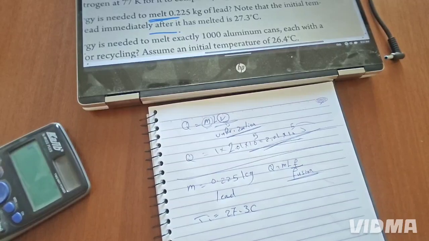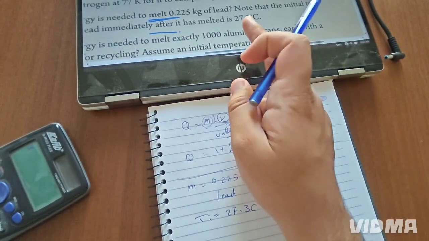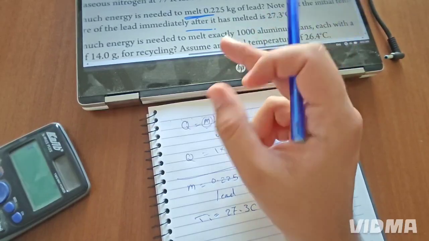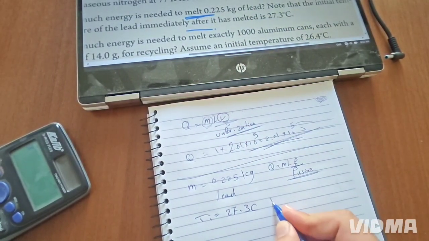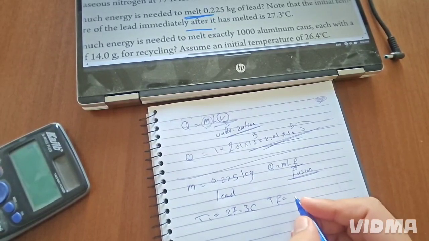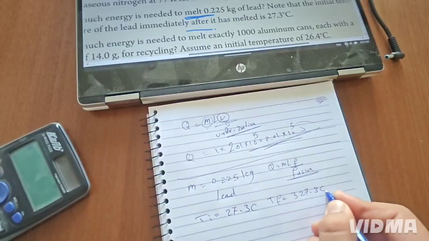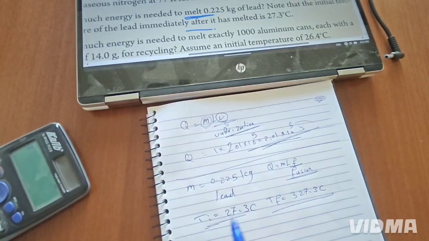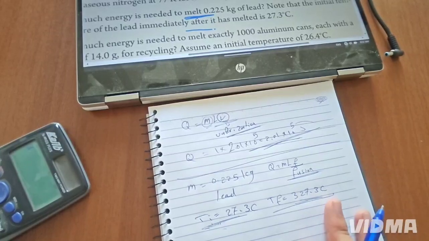The question didn't give you the melting point, but the teacher will give it in the exam. So the melting point temperature becomes the final temperature, 327.3 Celsius. The question tells you the initial temperature, and the other temperature will be the final temperature.